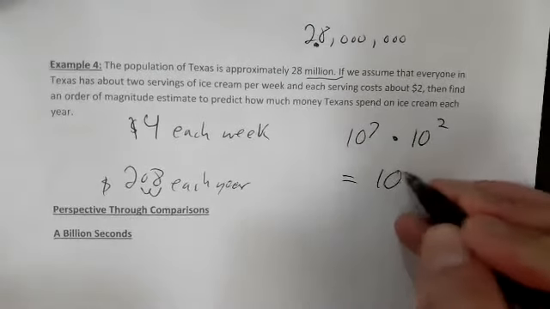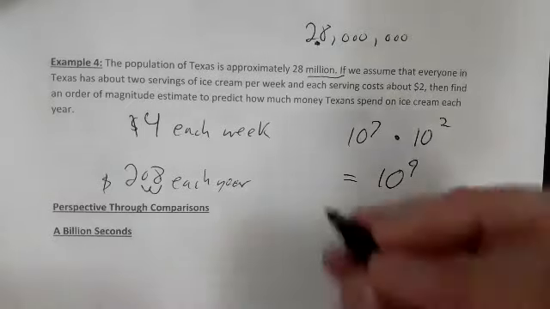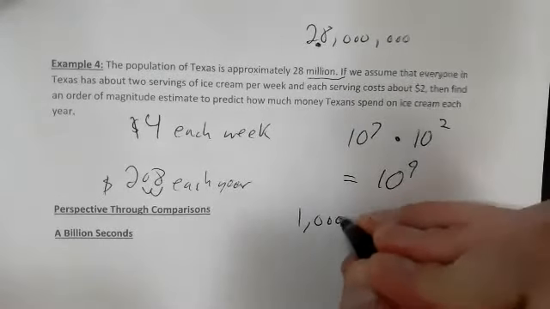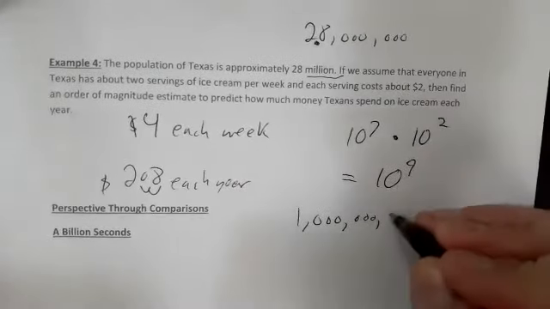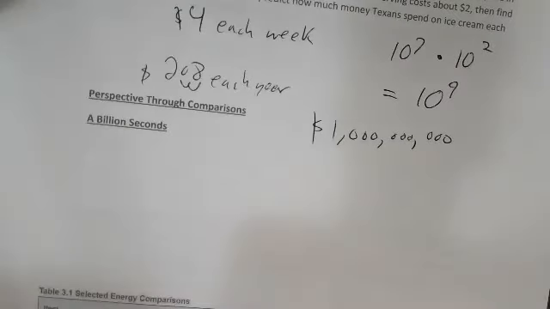So my solution should be somewhere in, it's like times 10 to the 9th magnitude. So if we're talking about that, billions, right? Three is thousands, 6 is millions, 9 would be billions.